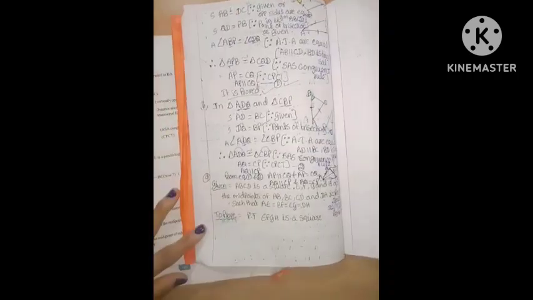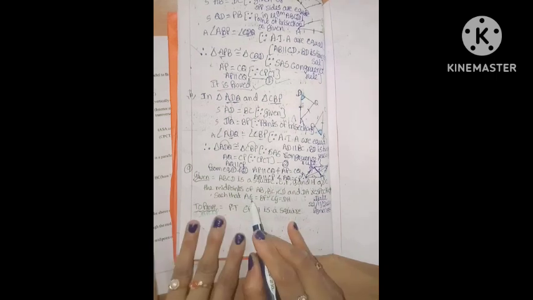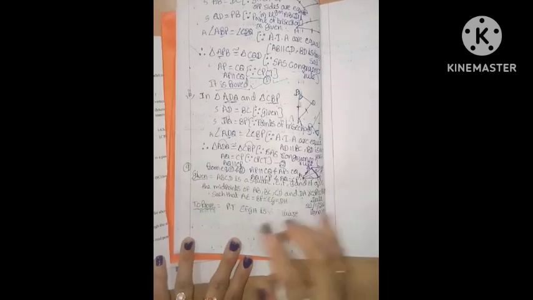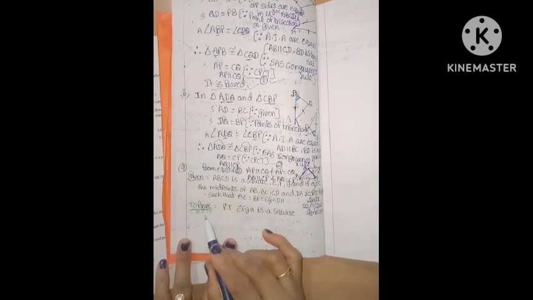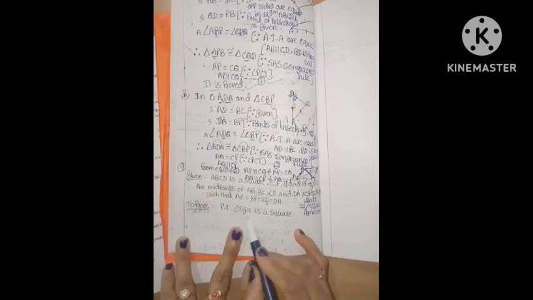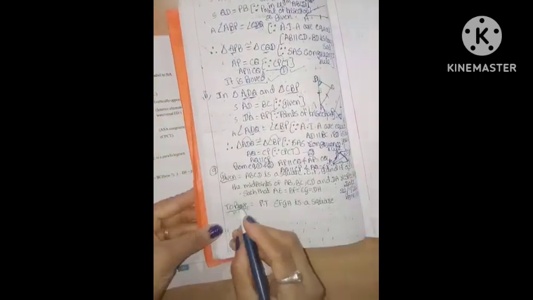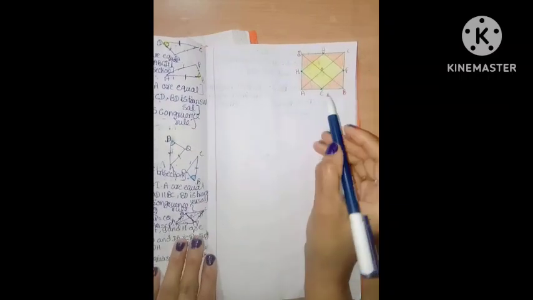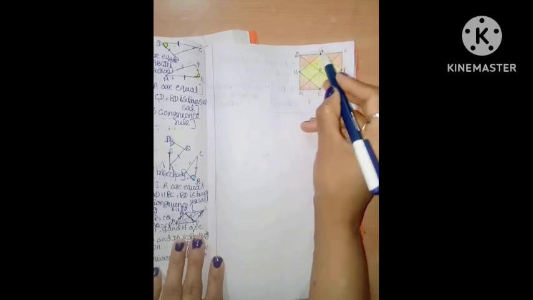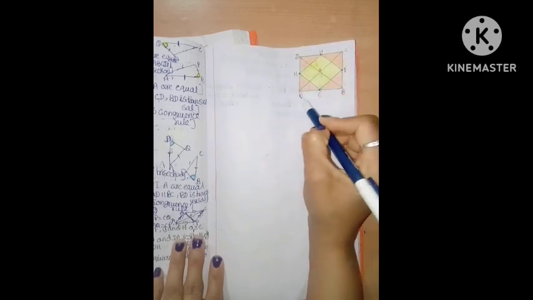This problem's solution is very simple. First, the given data. Given: ABCD is a square. E, F, G, H are the midpoints of AB, BC, CD and DA respectively, such that AE equals BF equals CG equals DH. To prove: EFGH is a square. Draw one square with E, F, G, H as the midpoints of sides AB, BC, CD and DA.